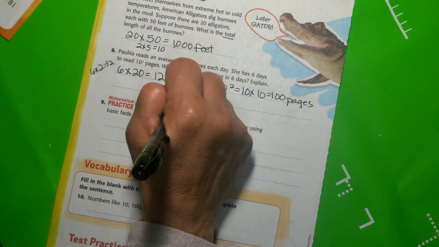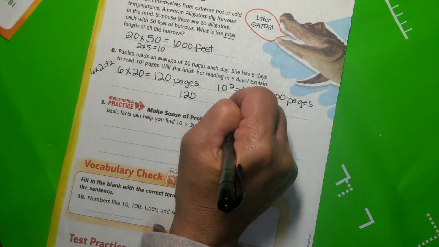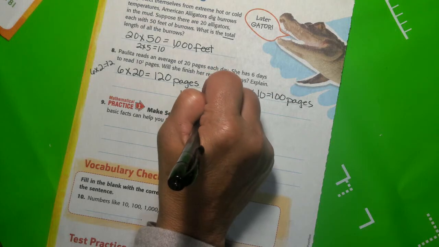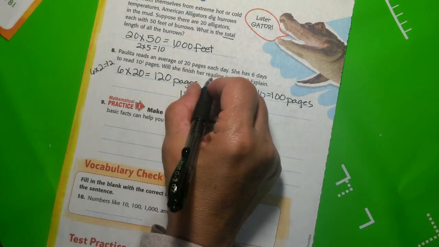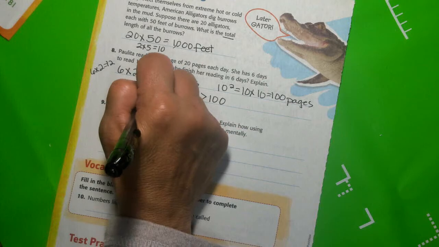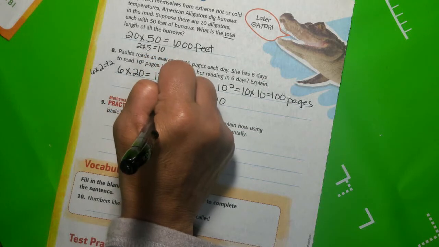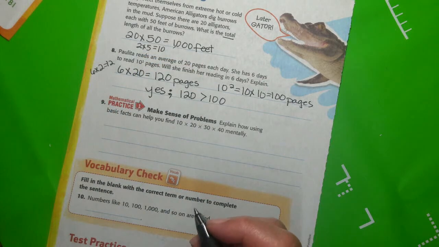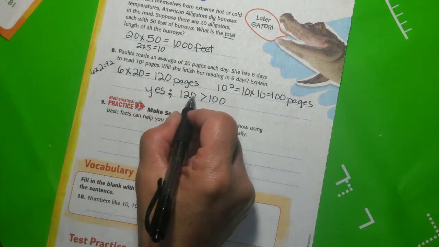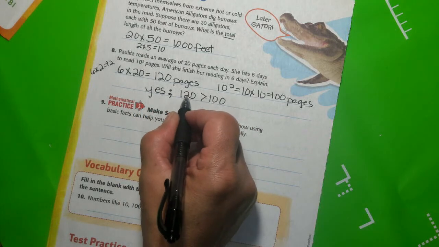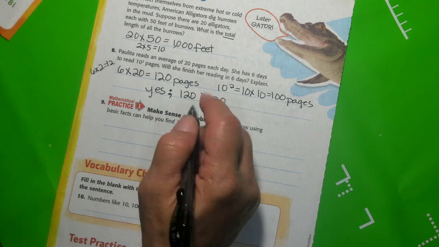So I'm going to explain it like this. I'm going to say 120 is greater than 100. It said, will she finish her reading in 6 days? I'm going to say yes. And then I like to put my semicolon to separate my answer, my word, from my proof. Here's my explain. 120 is greater than 100.